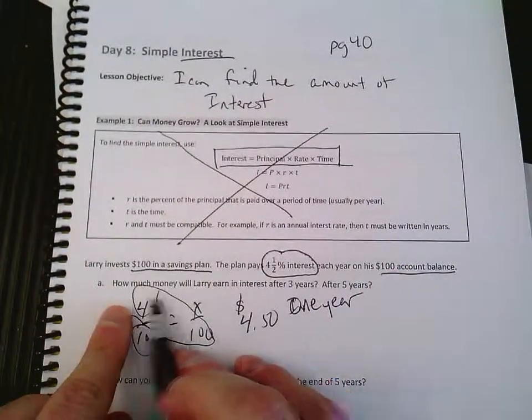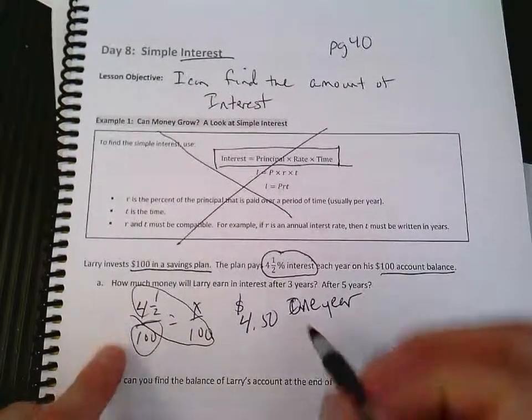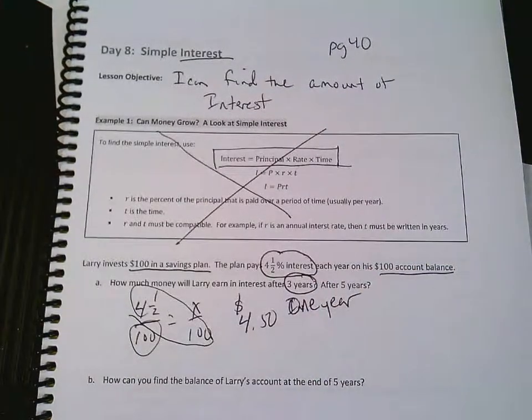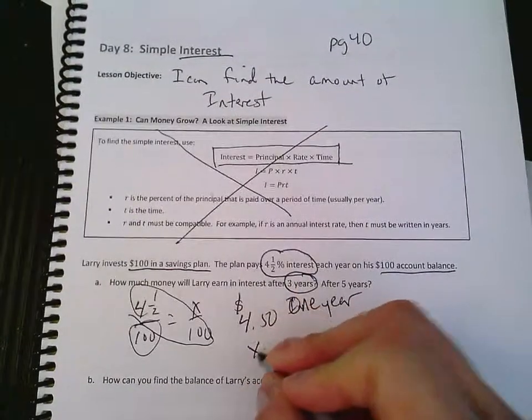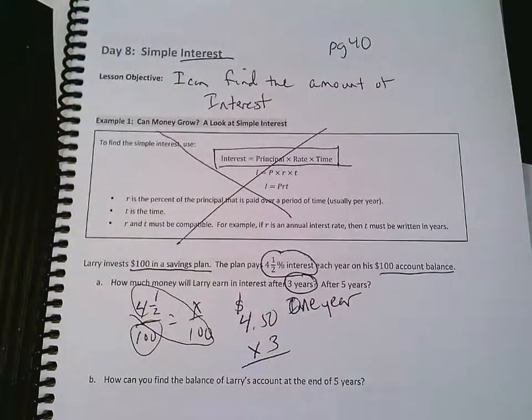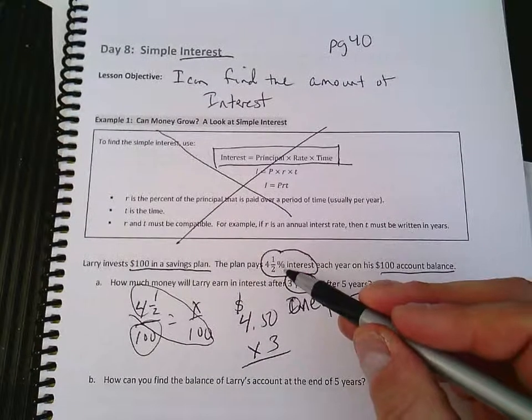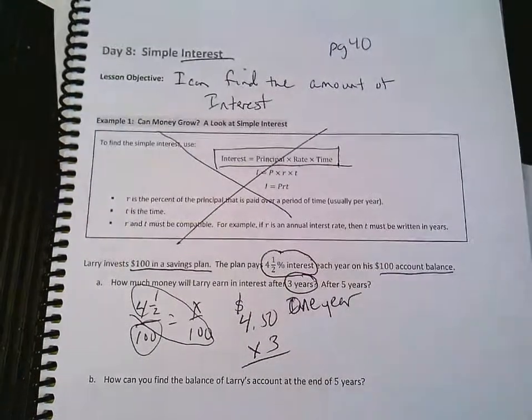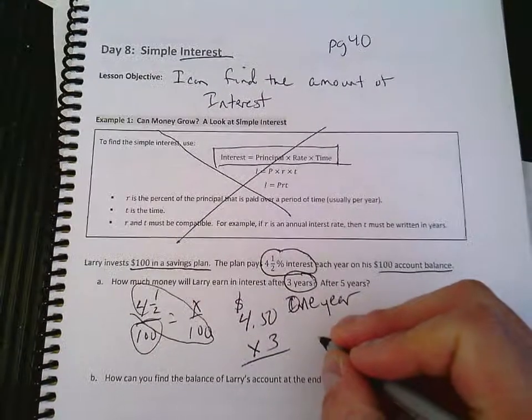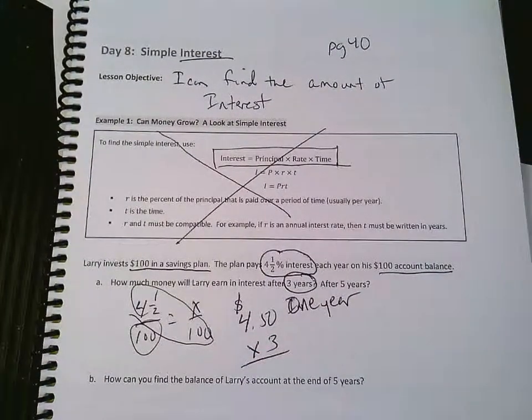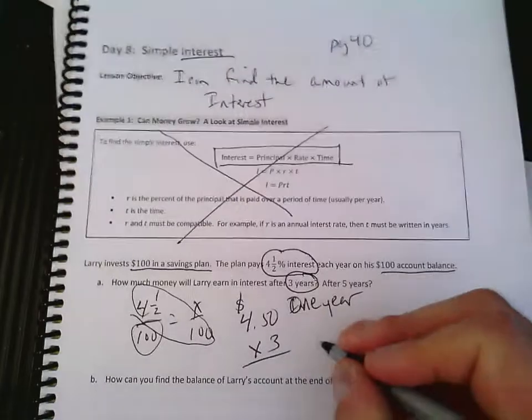How much money will Larry earn in interest after 3 years? So this is for 1 year. The next step would be to multiply. On some of them we add, like with a tax we add, with a discount we subtract. With interest, we multiply by the number of years. So 4.50 times 3 is $13.50.